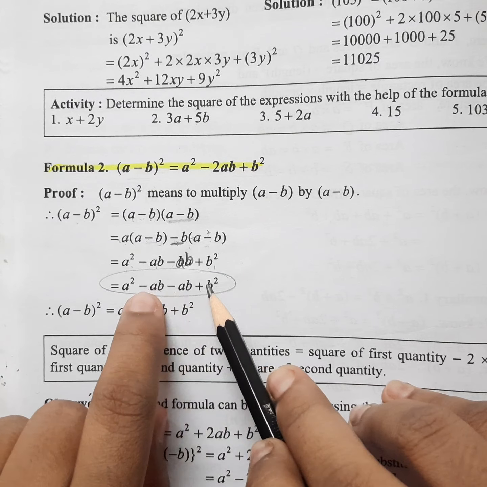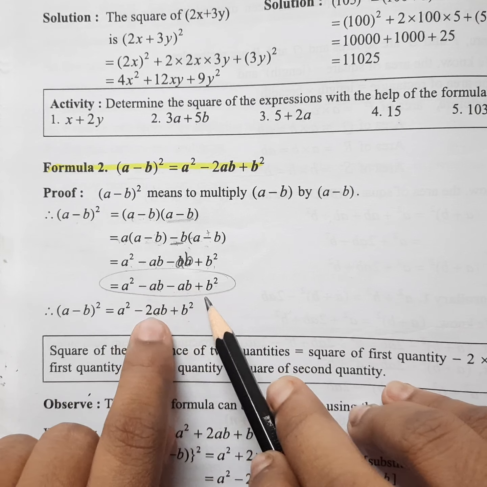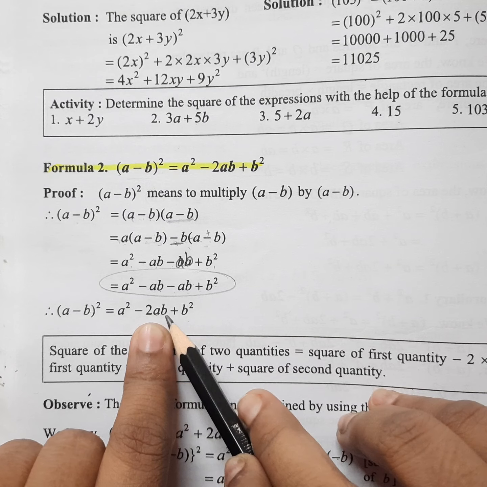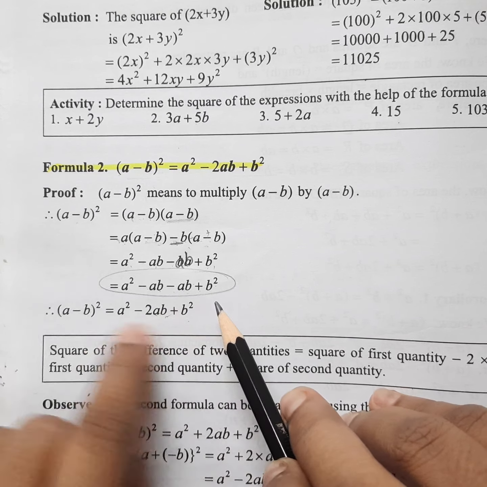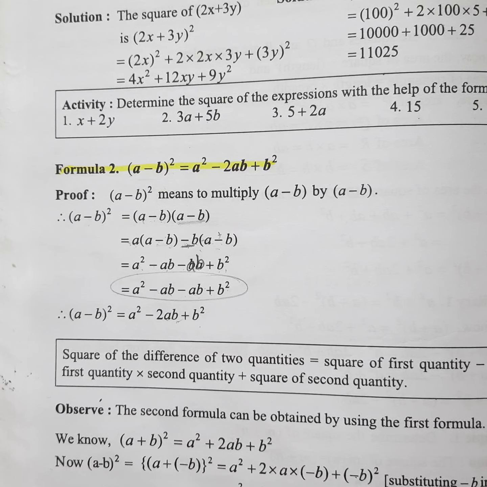So there are 2 minuses, the same term. So we are going to add them, and 1 minus ab and 1 minus ab make 2 minus ab, and this is the line. Okay, this is how we are going to do the math.